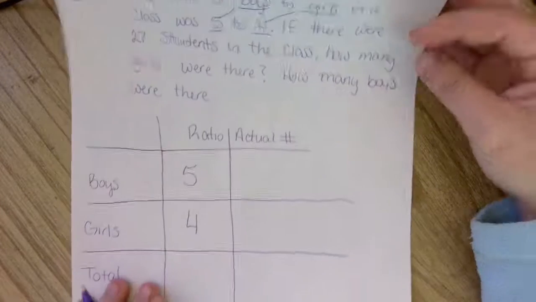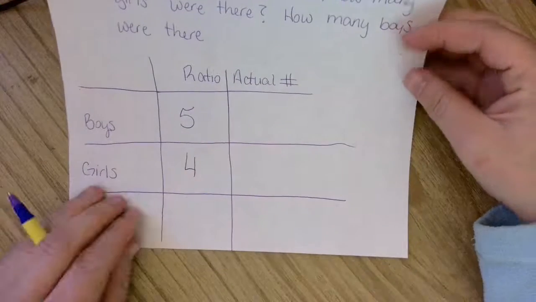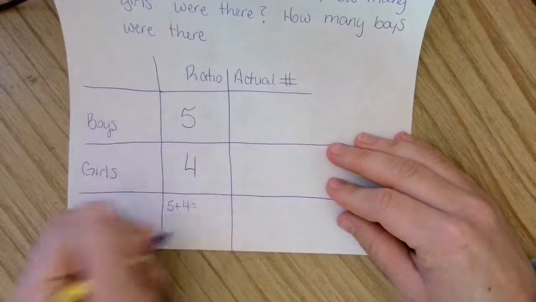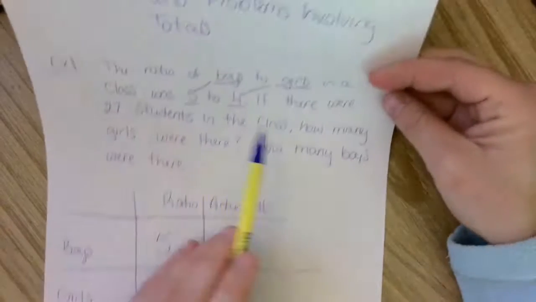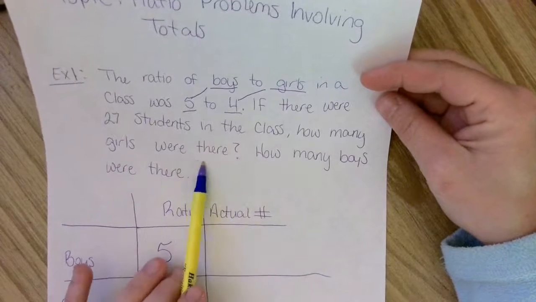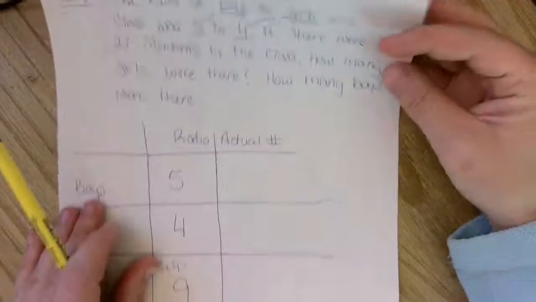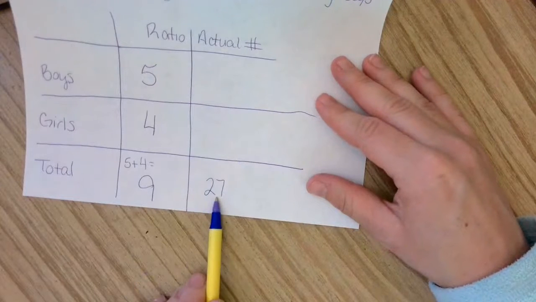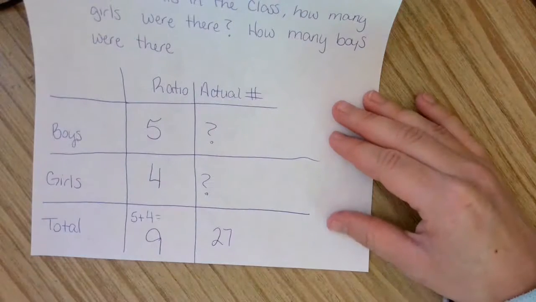Now before I continue reading, I'm going to go ahead and get the total ratio number. So all I'm going to do to get that is add 5 and 4. So 5 plus 4 is of course 9. Now I can continue reading. If there were 27 students in the class, then how many girls were there, and then how many boys were there? So there's 27 total students. So I'm going to put 27 in the actual number box beside total. So I'm trying to get how many girls there were and how many boys there were.